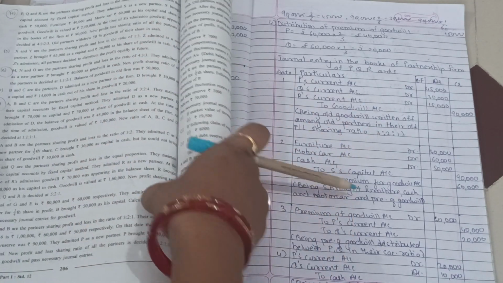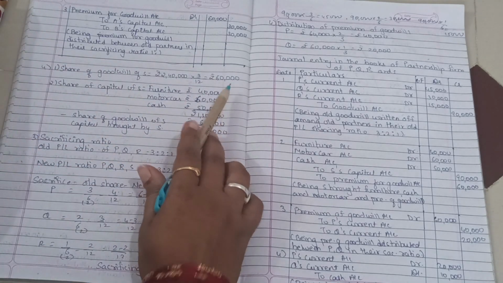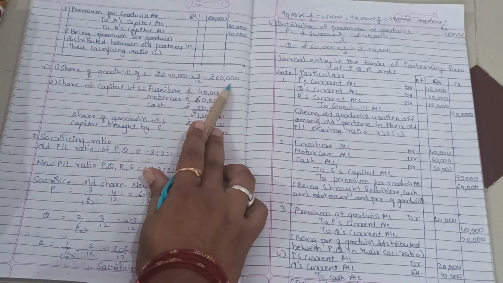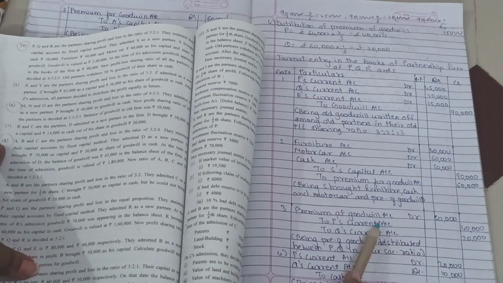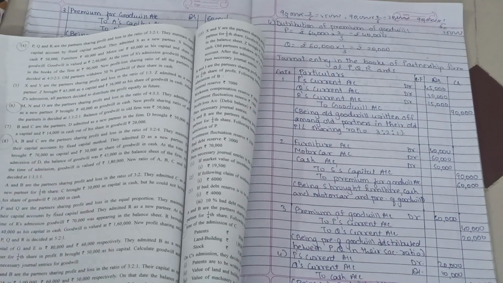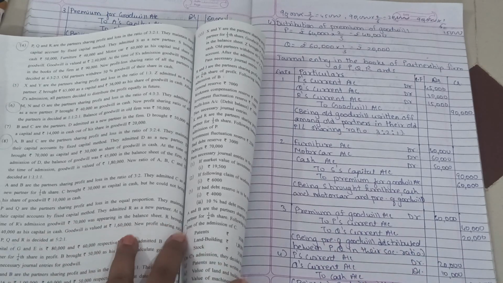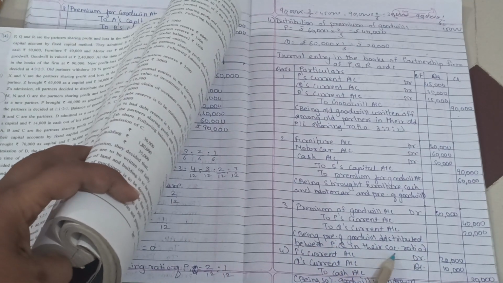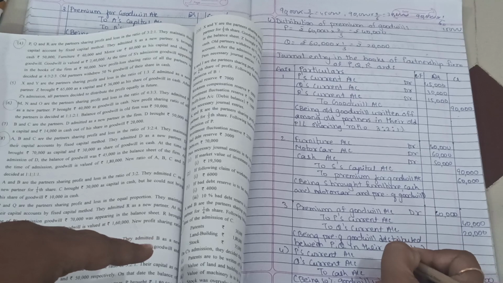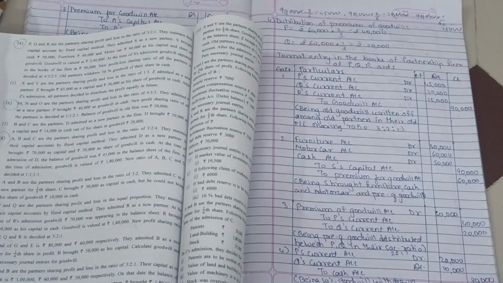Okay. Here we have to find the share of goodwill of S, 60,000, premium of goodwill. Premium of goodwill will be distributed among old partners in the sacrificing ratio. So premium of goodwill account debit 60,000, to P's current account 40,000 and to Q's current account 20,000. Being premium of goodwill distributed between P and Q in the sacrificing ratio, that is 2:1.